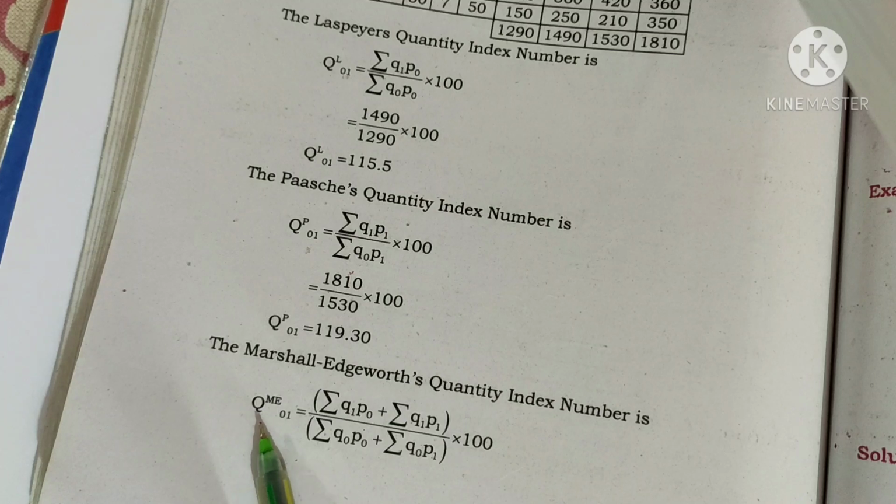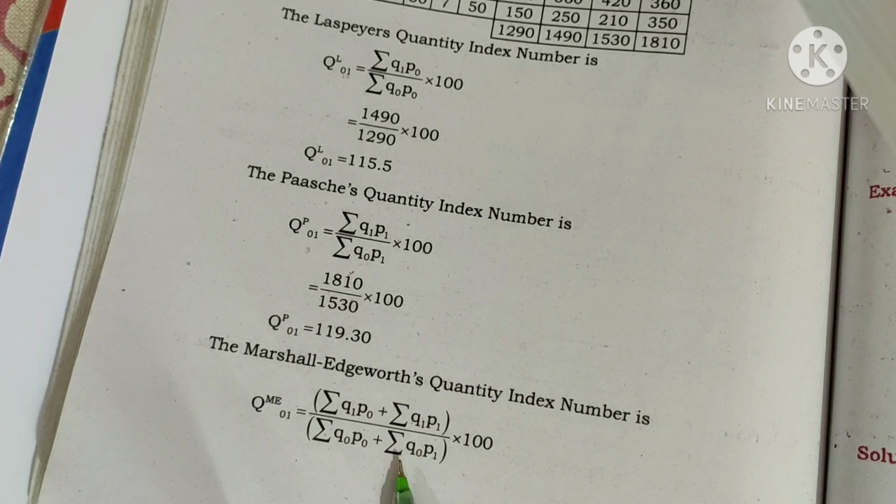Next we will move on to the Marshall-Edgeworth quantity index number. It is given by Q01 equals sigma Q1 into P0 plus sigma Q1 into P1, divided by sigma Q0 into P0 plus sigma Q0 into P1.